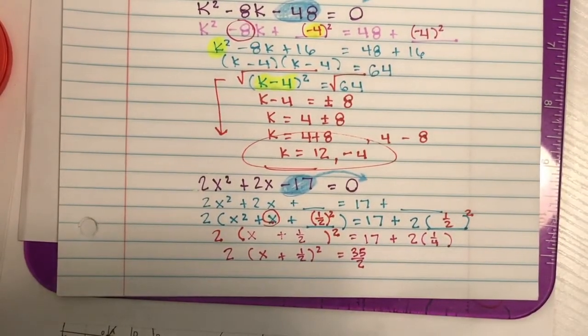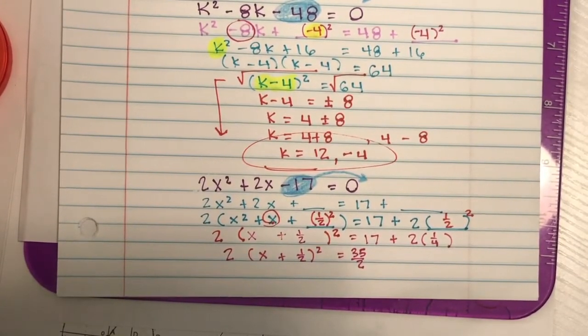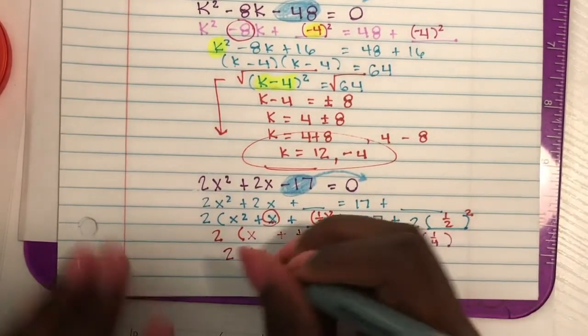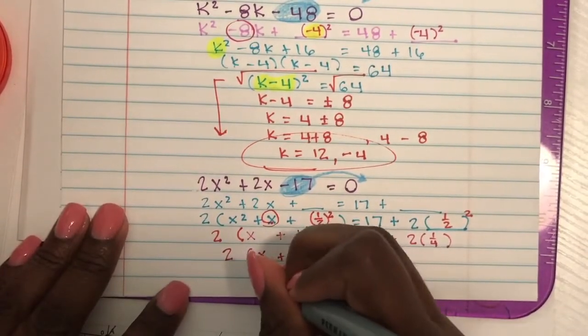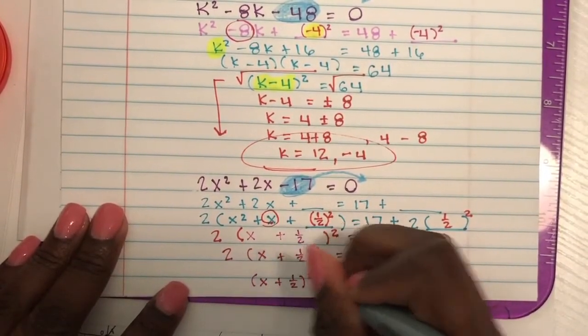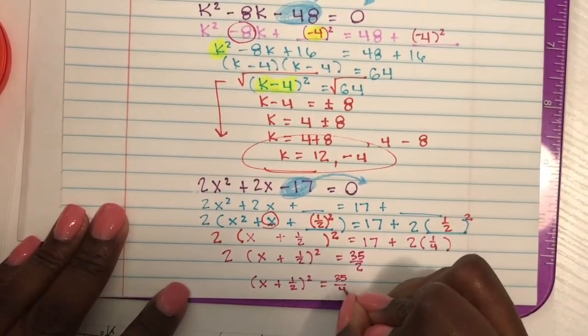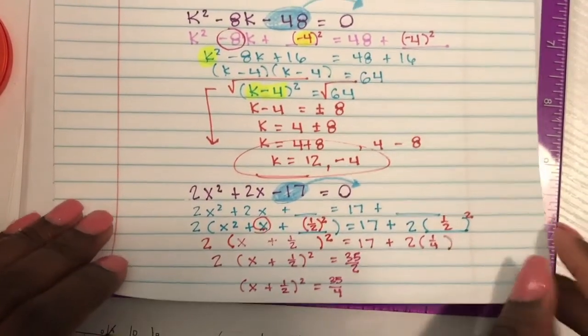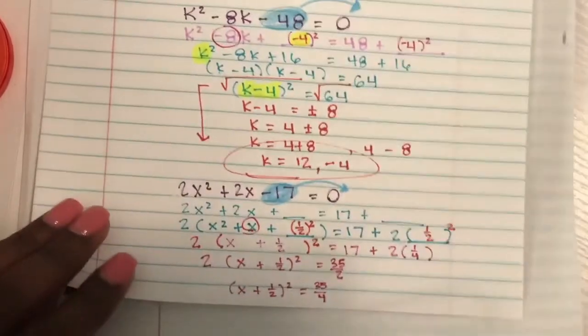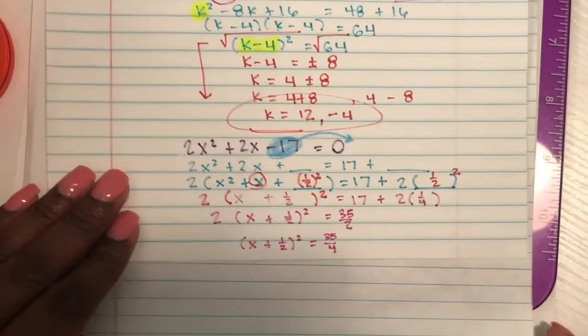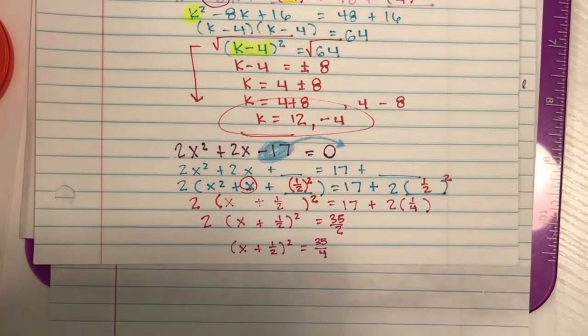All right, this is where it gets a little different. On the previous problems, we just took the square root of both sides at this point, but for this one, we need to divide by 2 first, and then we'll take the square root of both sides. So I'm going to divide by 2. That'll make this a 35 over 4, because when you divide by a fraction, you multiply by the reciprocal.